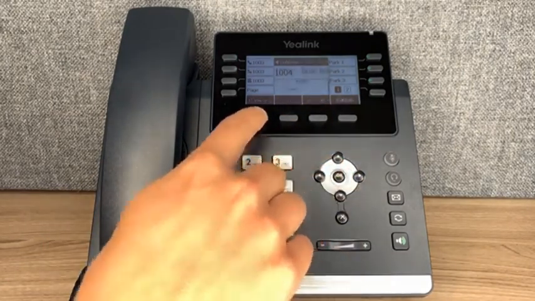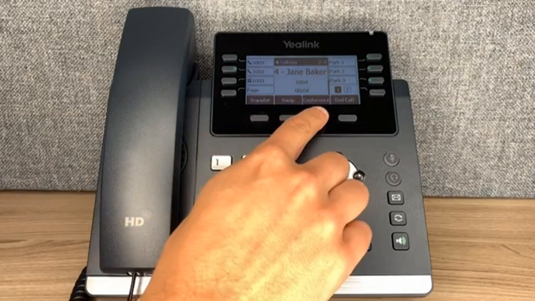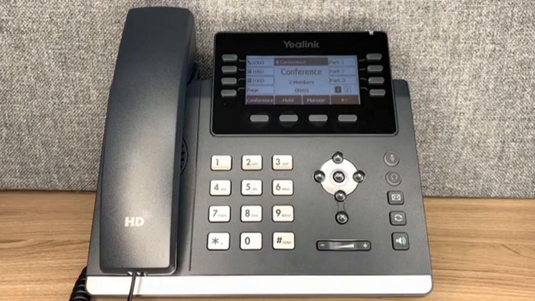To perform a 3-way call, press the conference button while on a call. Dial the party that needs to be added to the call and press send. Once the third party is ready, press the conference button to join all the users on the same call.